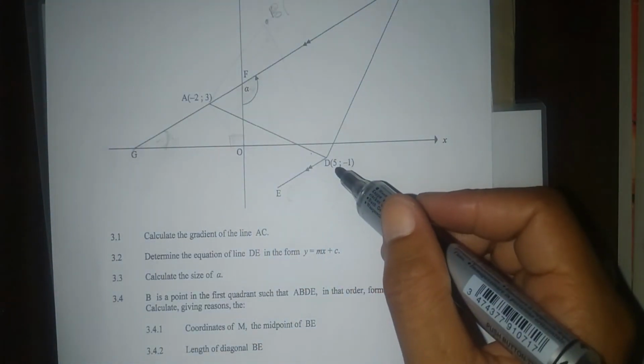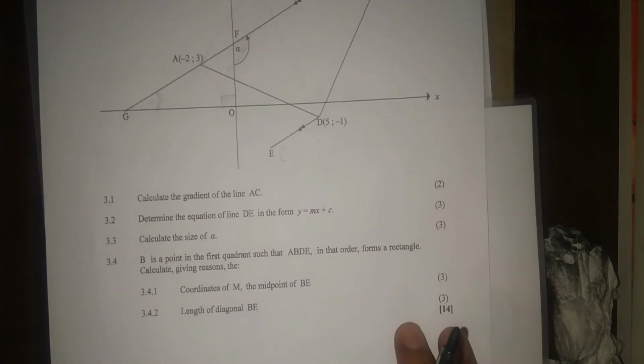So last question again, right? For 3 marks. Now the length of diagonal BE, same problem. We don't have the coordinates of B, but we have the coordinates of A and D. So we will use the coordinates of AD because the length of diagonal AD and the length of diagonal BE are equal. So remember you must provide a reason.